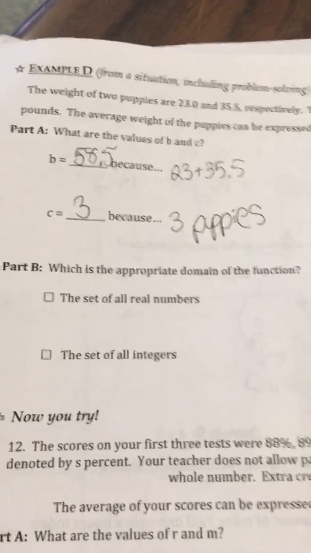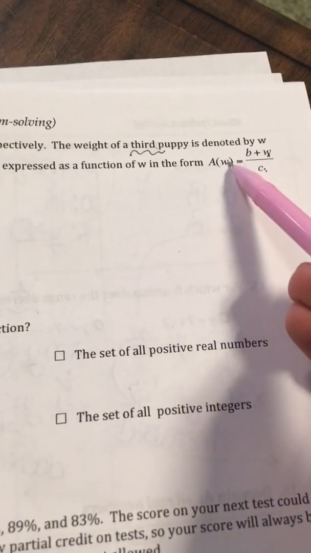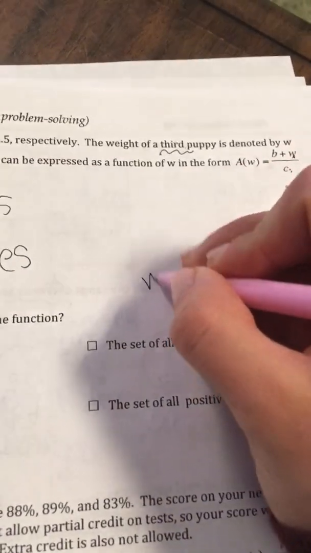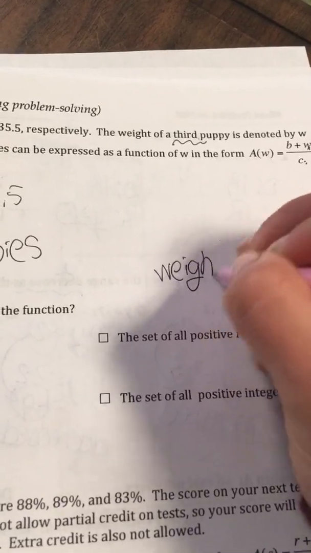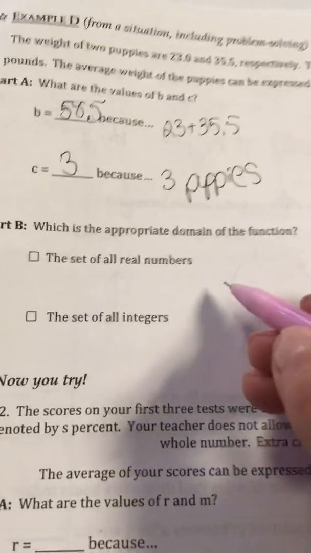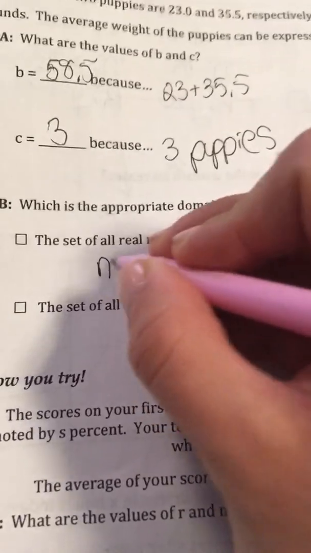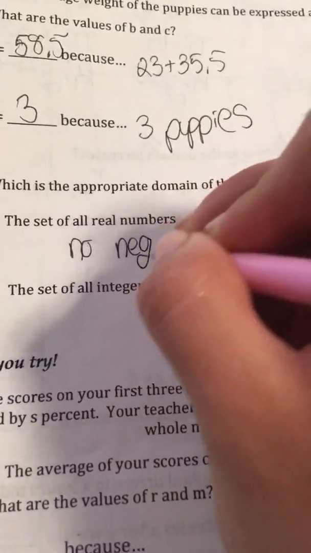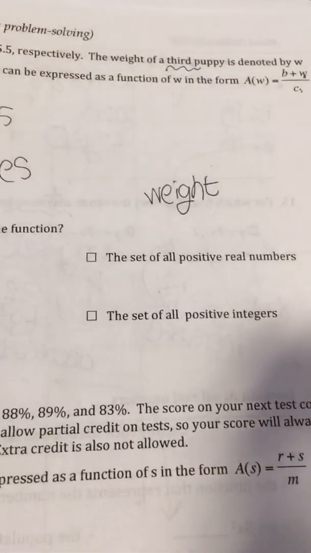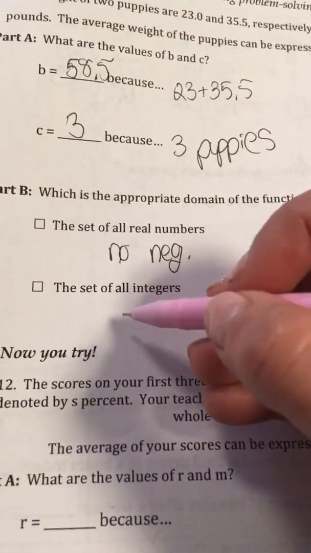And then the most appropriate domain, again, W here stands for weight. So you're trying to figure out what could the weight be. So can it be all real numbers? No, because weight cannot be negative. Can it be all positive real numbers? Possibly. Can it be all integers?